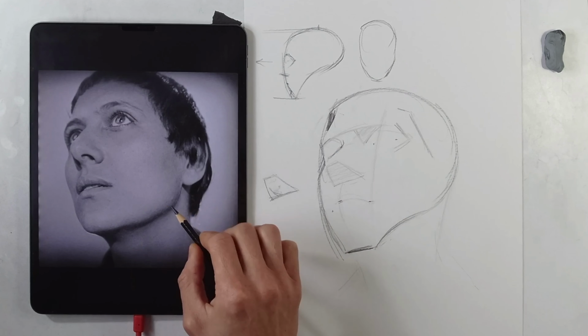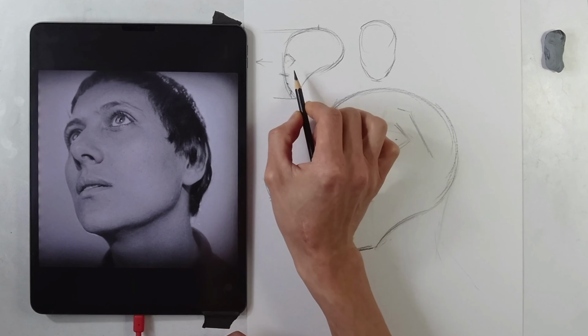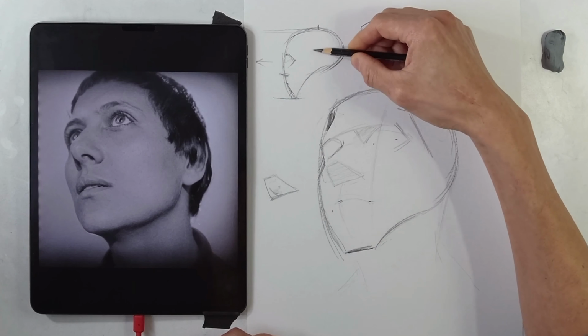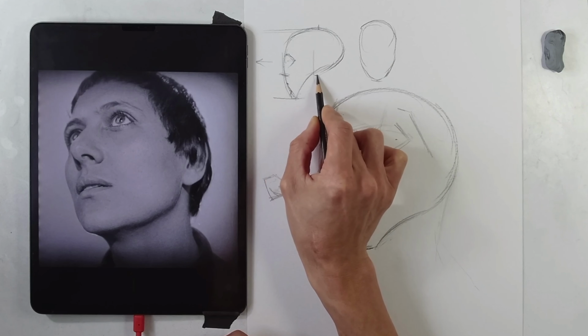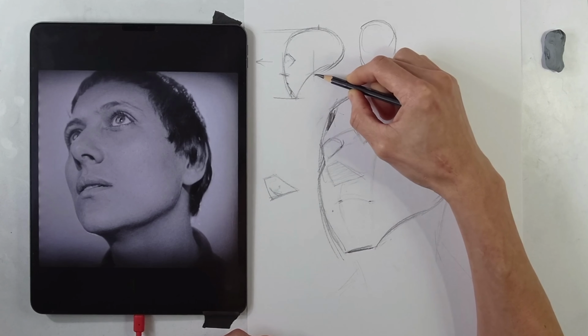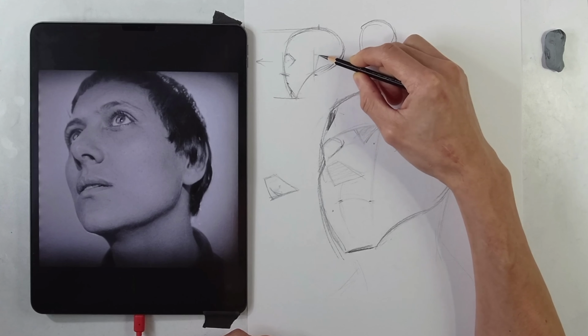Cool. So another good one is the bottom of the earlobe. Ear is going to come about halfway back into the head. Bottom of the earlobe usually lines up with the bottom of the nose, top around the eyebrow, ears tilted back a little bit.